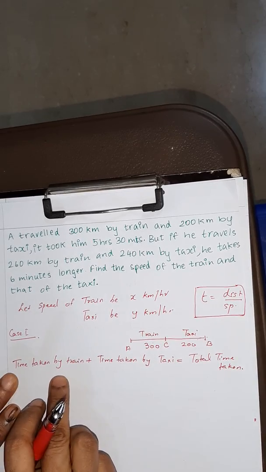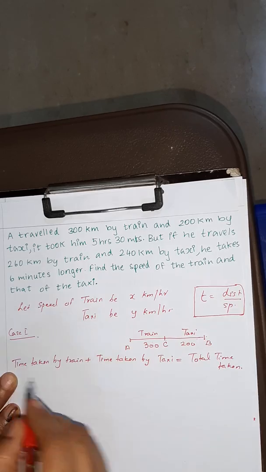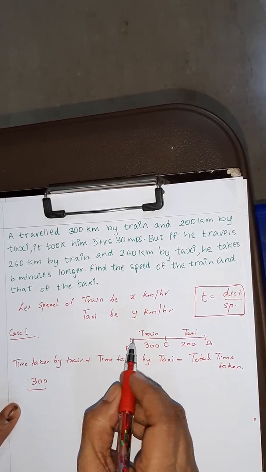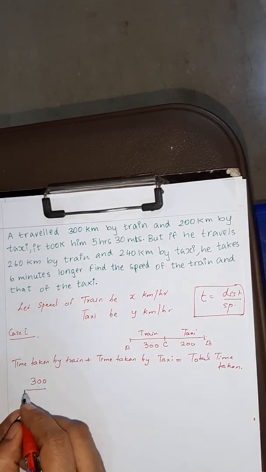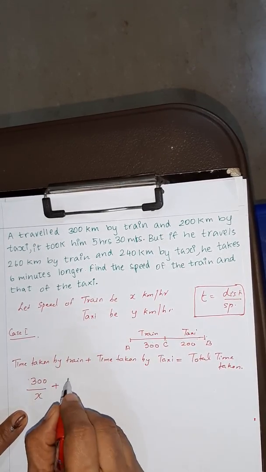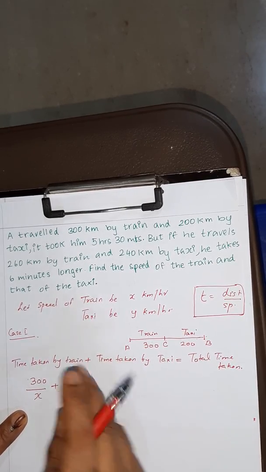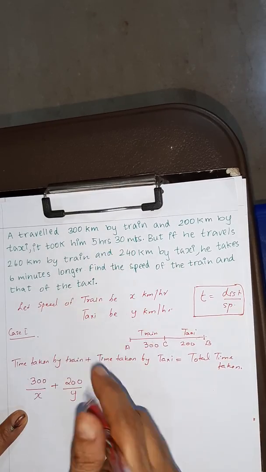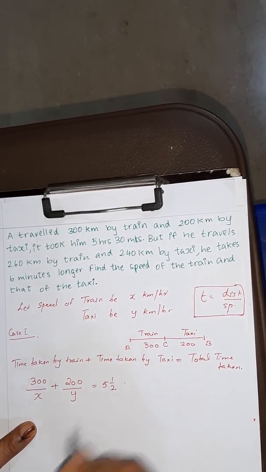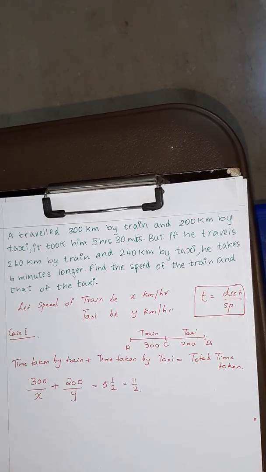So, now time taken by train will be distance by speed. So, distance is 300. Speed of the train is x kilometers per hour. So, 300 by x plus 200 by y is equal to, now he takes 5 hours 30 minutes. So, 5.5 hours, that is 11 by 2. Now, this is the first equation.